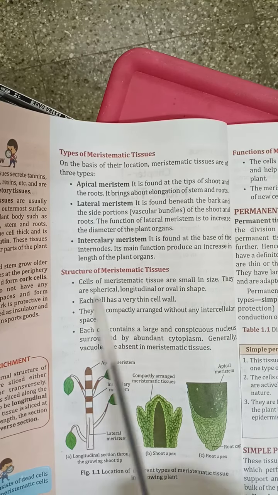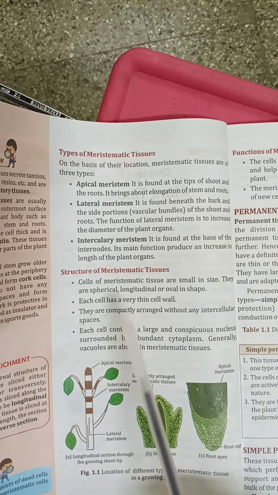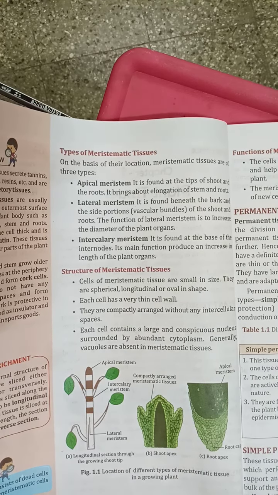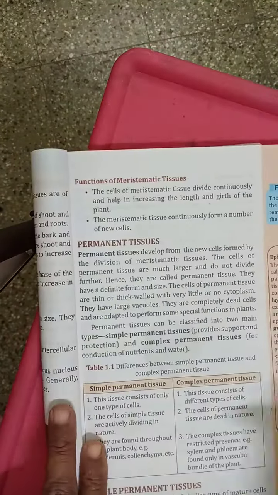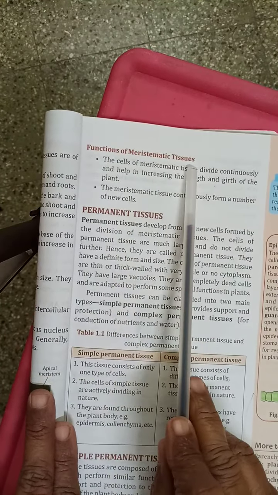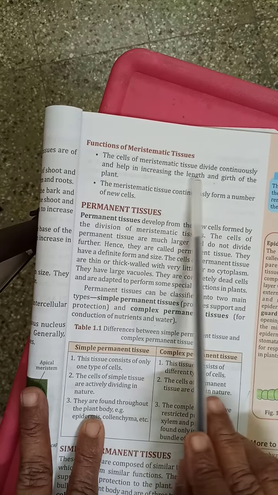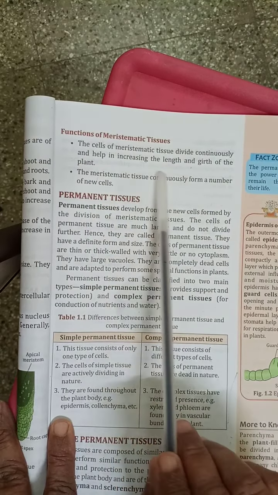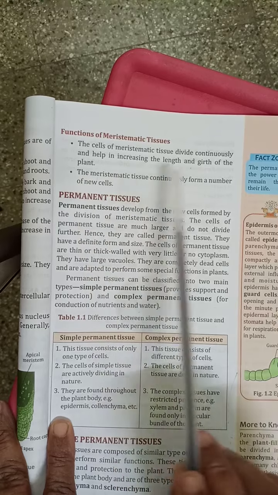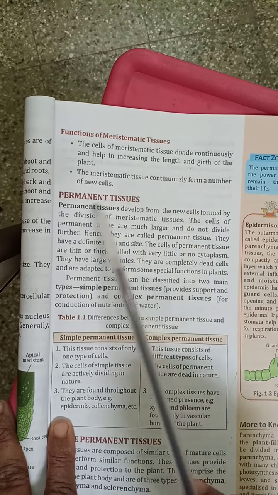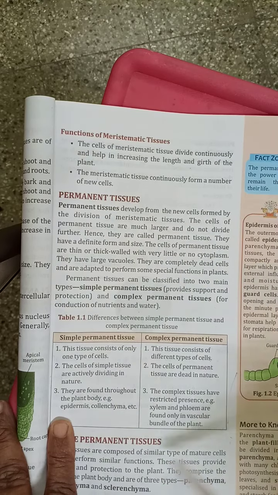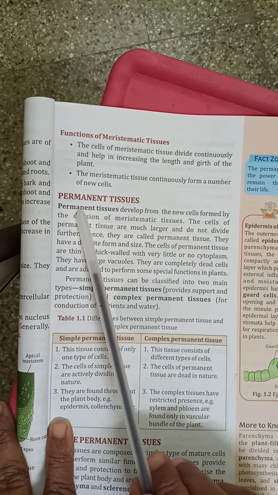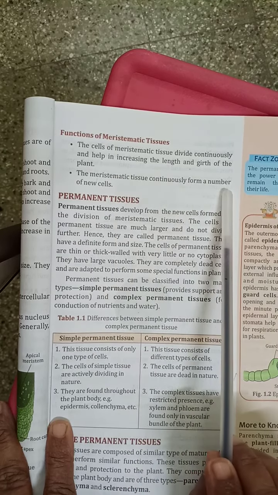Then these are the common general characteristics. Just write down the general characteristics of meristem tissues. And then my next topic you have to write down is functions of meristem tissues. Now, these cells of meristem tissues divide continuously, right? And help in increasing the length and girth of the plant. Girth means the diameter of the plant, that is how it becomes circular, how it is growing. And meristem tissues continuously form a number of new cells.